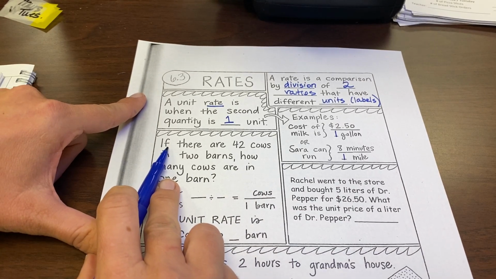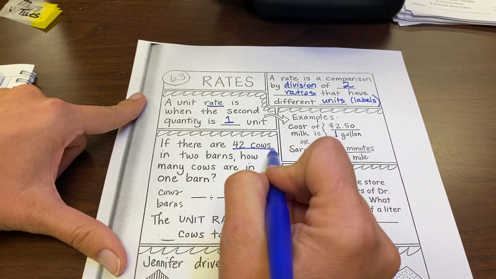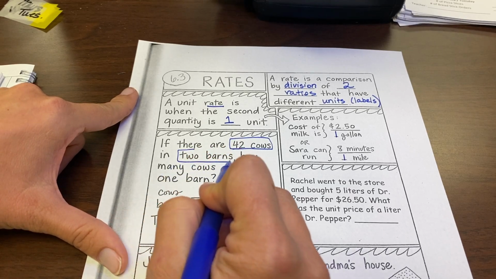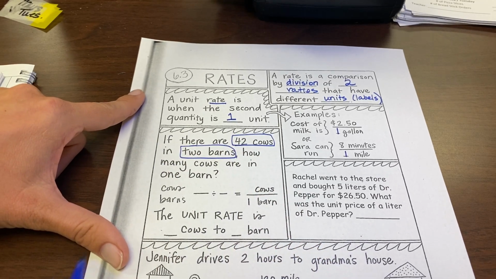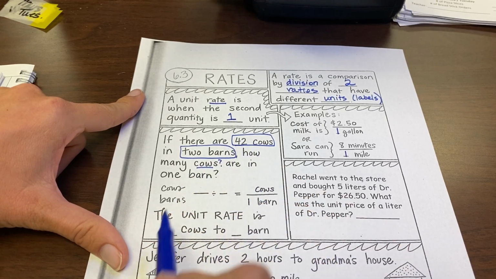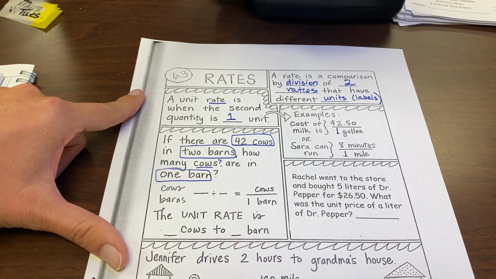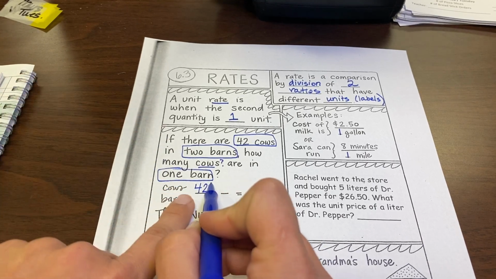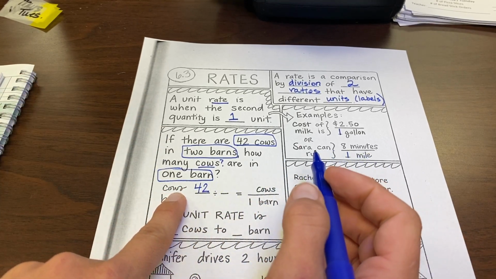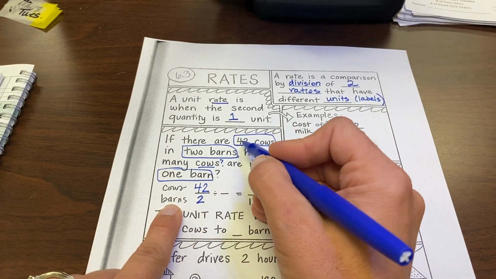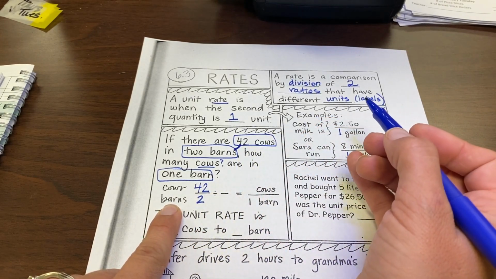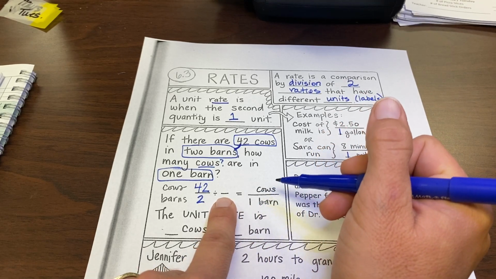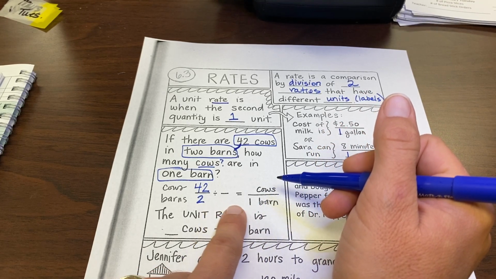So here's an example. If there are 42 cows, remember we box our information, in 2 barns, how many cows are there in 1 barn? So we have 42 cows, so they kind of put the label over here, in 2 barns, okay? Remember, those are connected. And they want to know how many in 1 barn. So what they did was they kind of set it up for us to do the easy way.